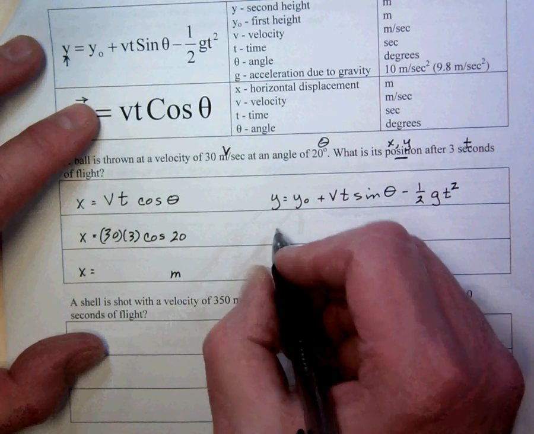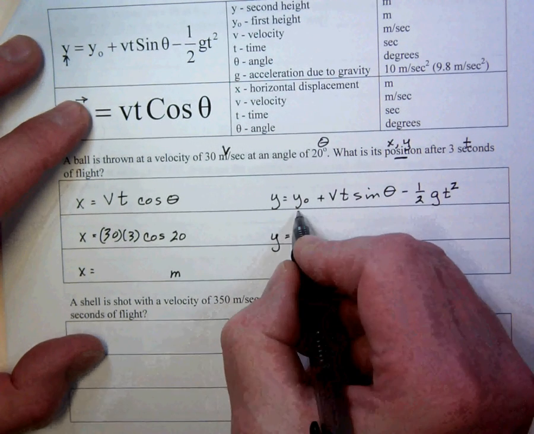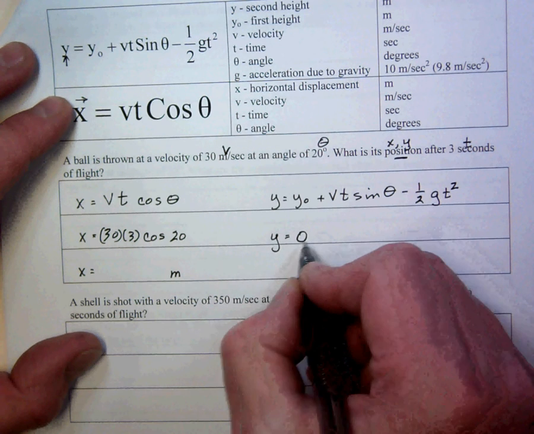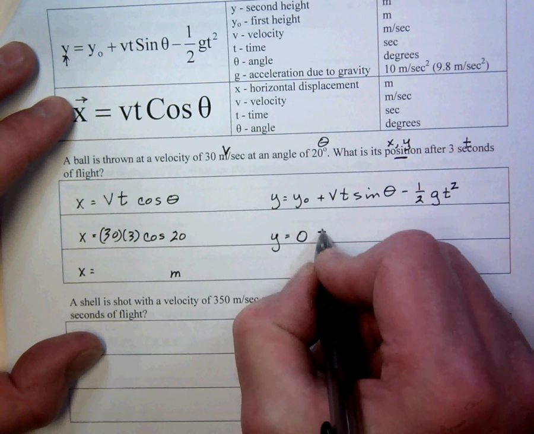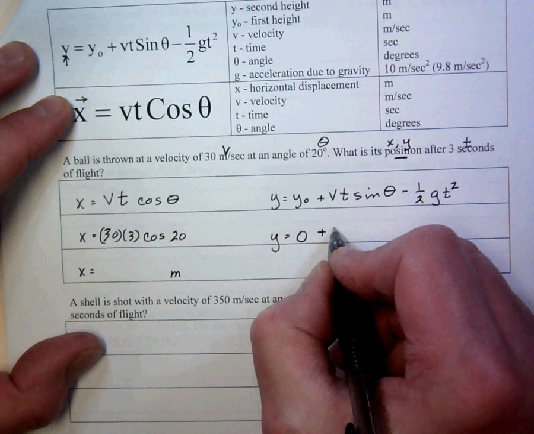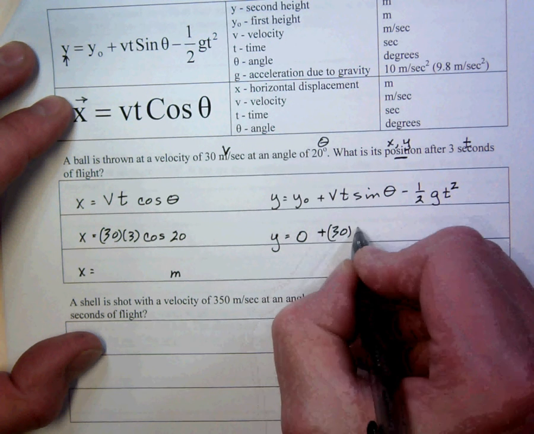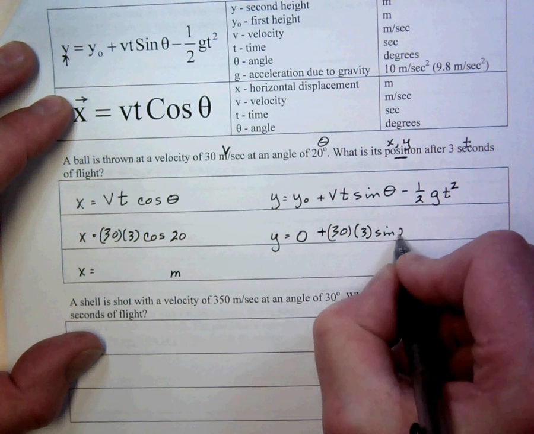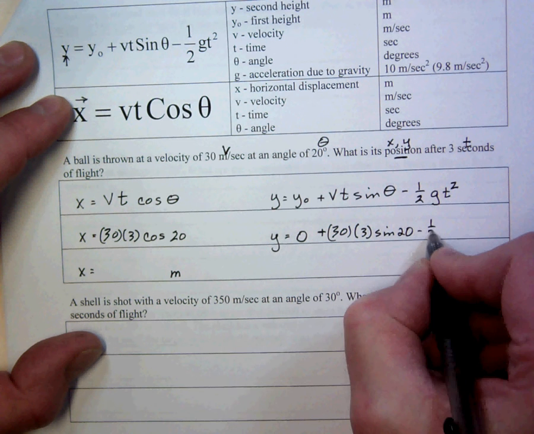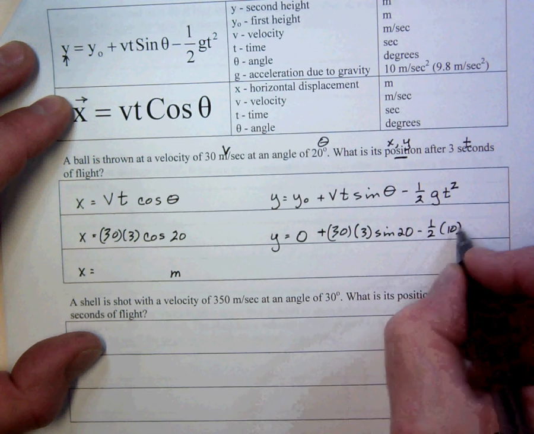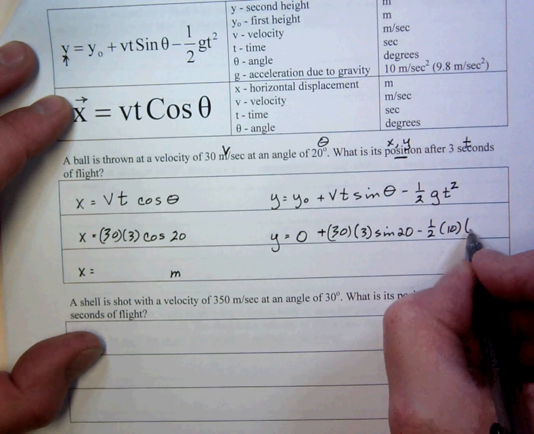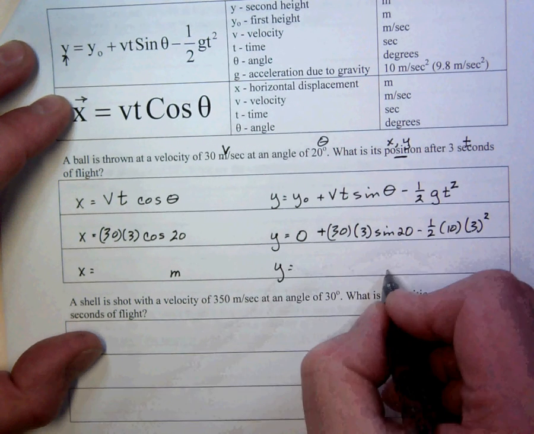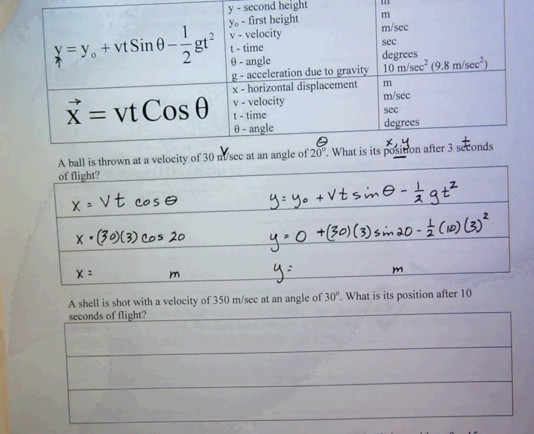Okay, now the y. Now there's no y initial, so we're going to assume that's our reference point there. It's going to be 0. Plus, and then we're just putting these in, 30 times the time and the angle, and gravity, 10. Your teacher might have you put 9.8, and y is equal to meters.